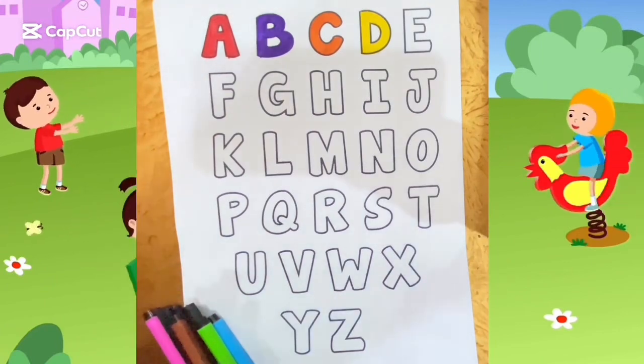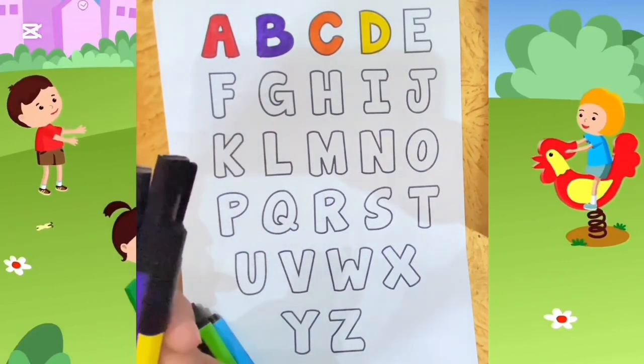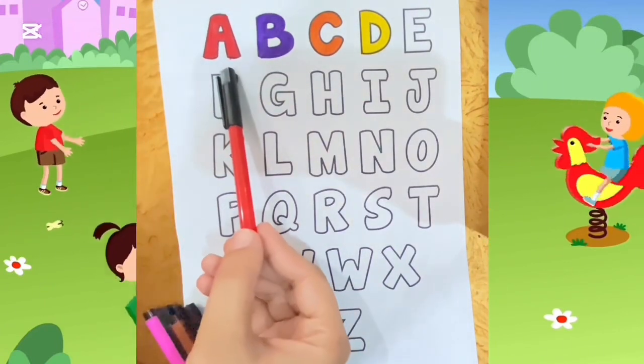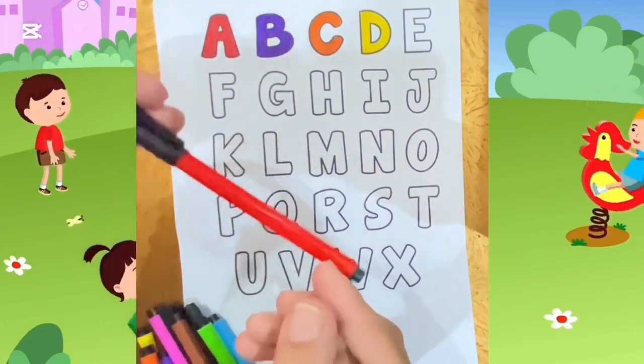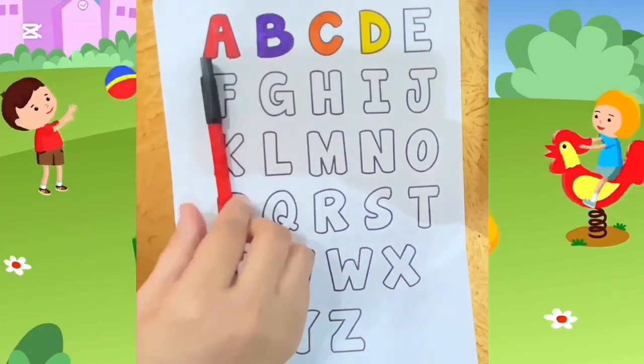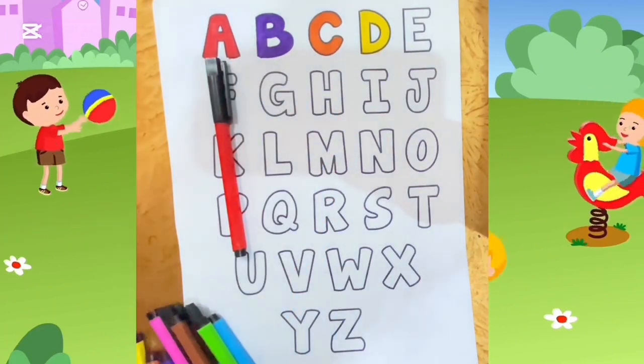Hi kids, let's learn some alphabets and some colors. Let's start. Can you tell me what this is? Yes, this is letter A and this is red color. We fill the letter A with red color.